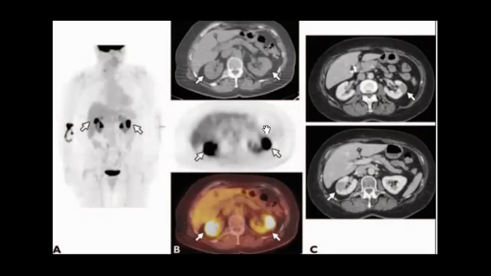And when you go to the FDG, very high, very avid uptake. I would say you go directly to lymphoma. Perfect. So let's go to the history now, and I will mention to you that this patient has a history of treated scalp sarcoma. So now what is your differential?